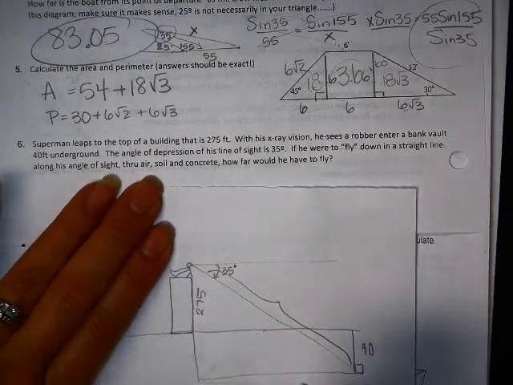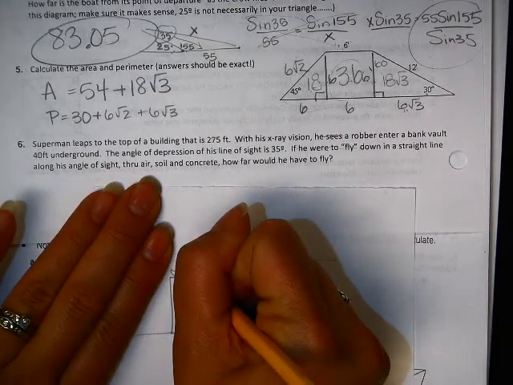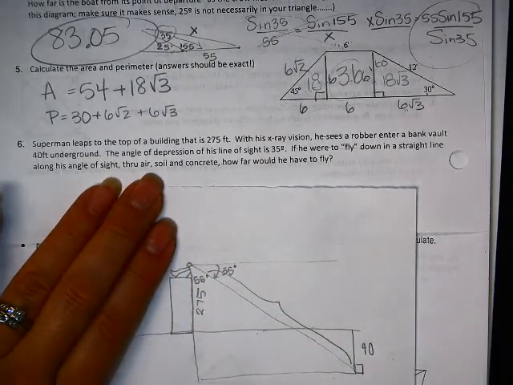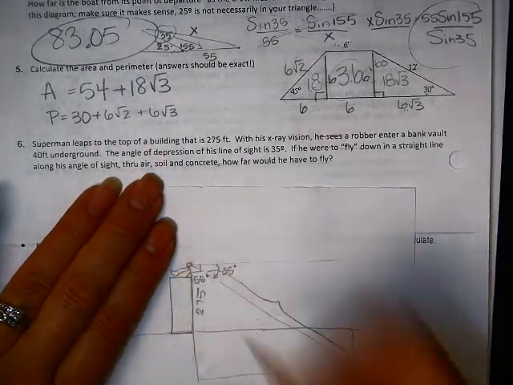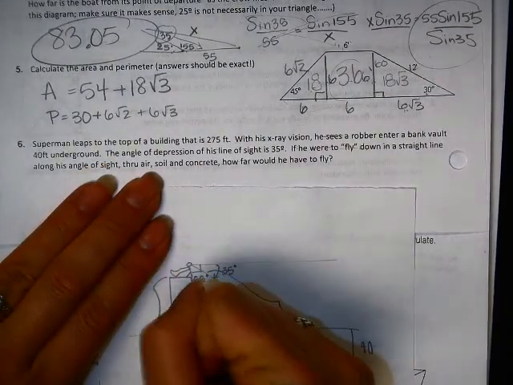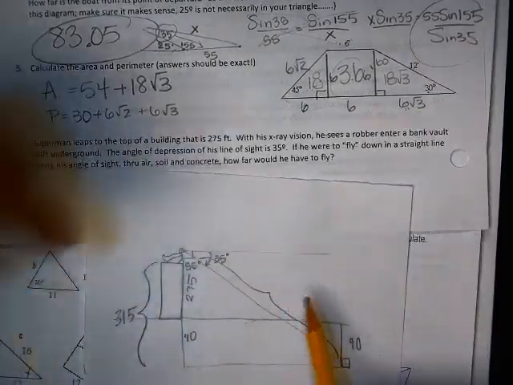But I do know that this is 35, and therefore this is 55 degrees because this would be 90 degrees there. And I do know that this is 40, so this whole thing here is 315. So I would say, what am I looking for?